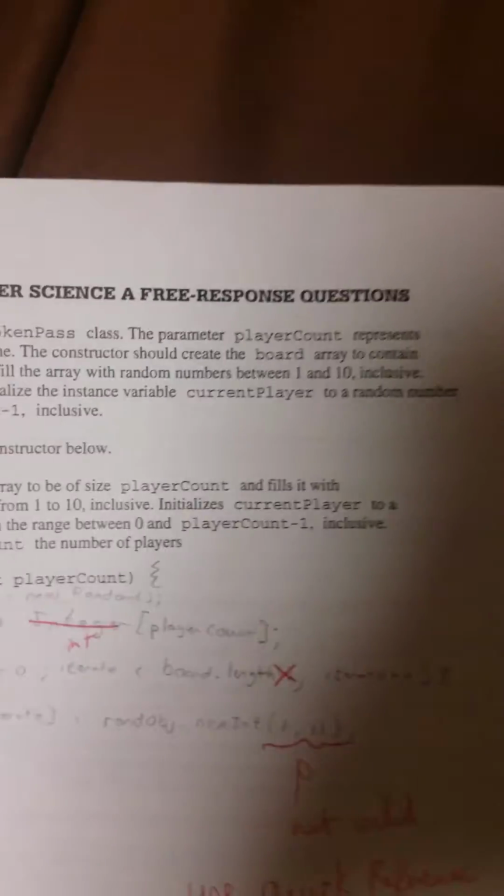And then I multiply it by 10 because the problem specifies that I need a number between 1 and 10. If I just use Math.random times 10, it will get a number from 0 to 10, but I really need from 1 to 10. And then this is going to get a decimal value for me, so I just typecast it to int, and it takes off all the decimals for me.